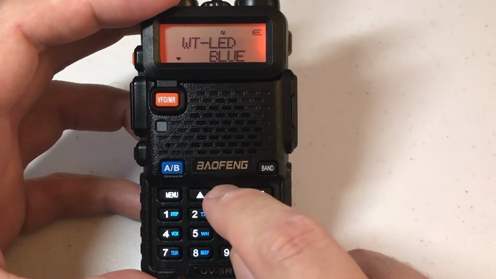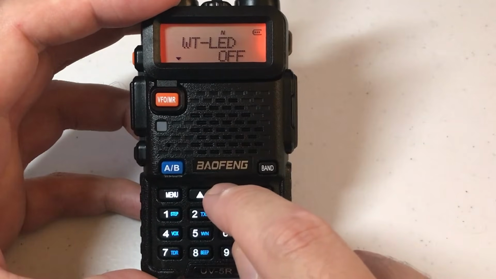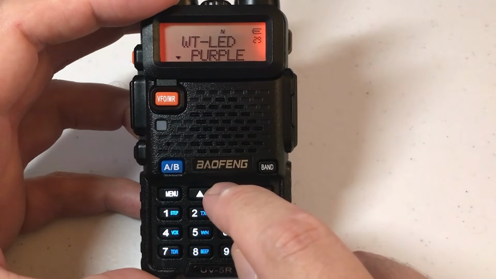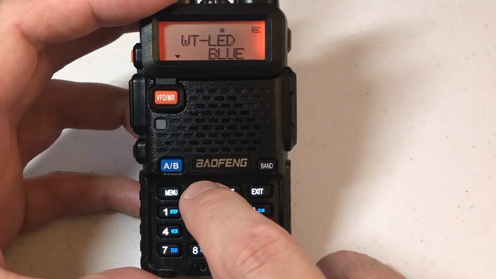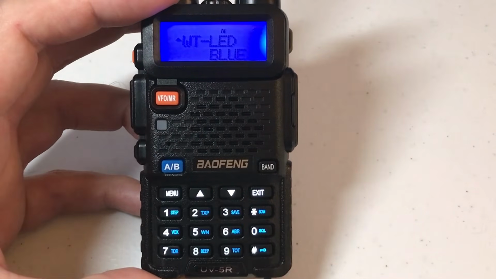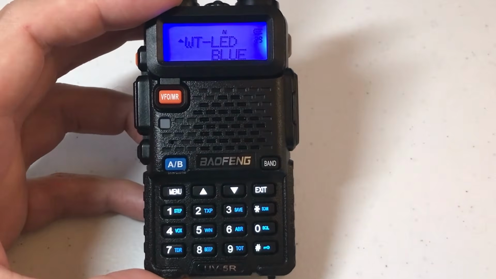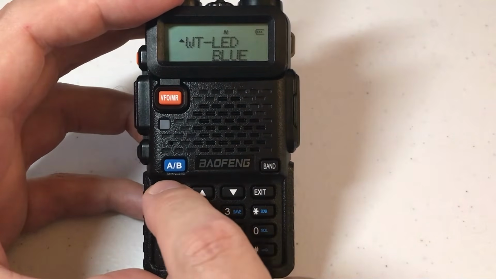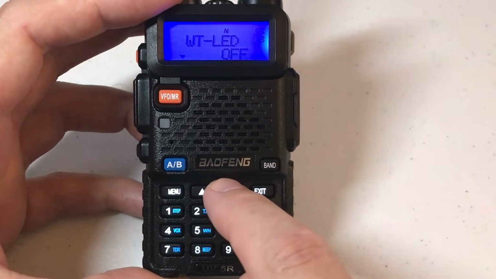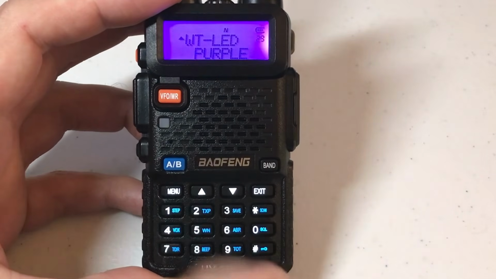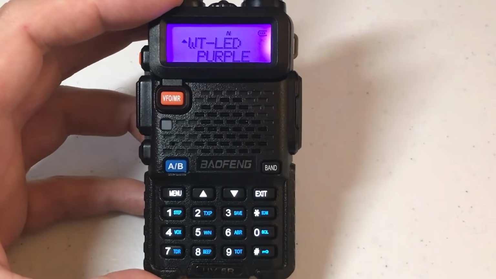Started with orange, blue, off, meaning no backlight during standby, or purple. I'm going to change just to show you. Confirm. Choose the color you want, press menu again to confirm, and now I've got a blue LED. Let's change it again. Backlight selection. Confirm. Now I've got purple.